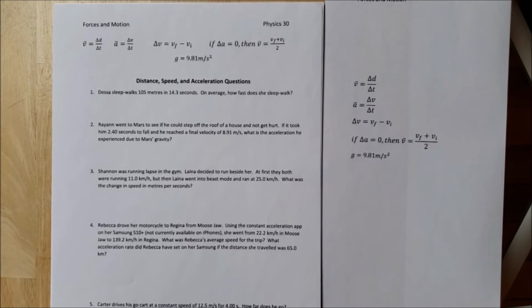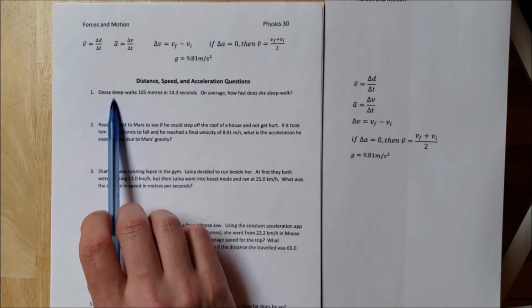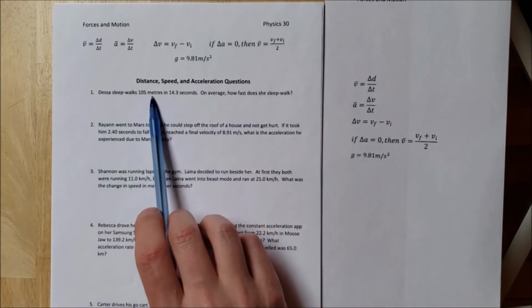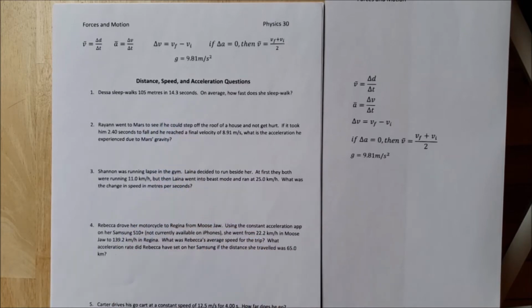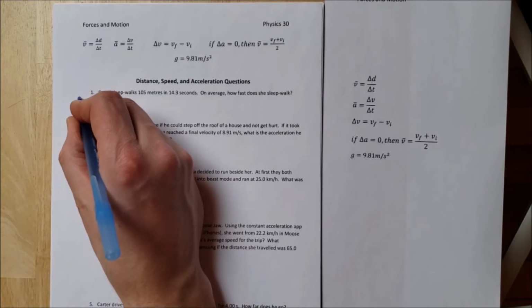So the first question, it says, Dessa sleepwalks 105 meters in 14.3 seconds. On average, how fast does she sleepwalk? So the first step is to draw a diagram if needed to help clarify the situation. This question is extremely straightforward. Dessa is just sleepwalking, and we're given how far and how long it took her. It wouldn't help very much to draw a diagram of someone sleepwalking.